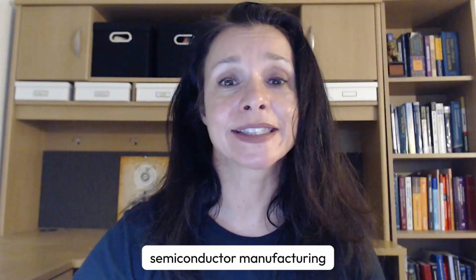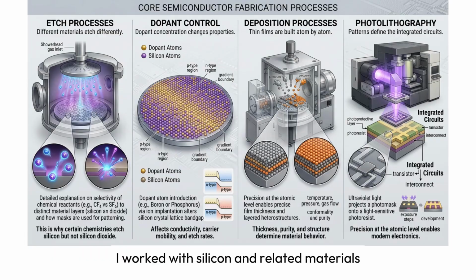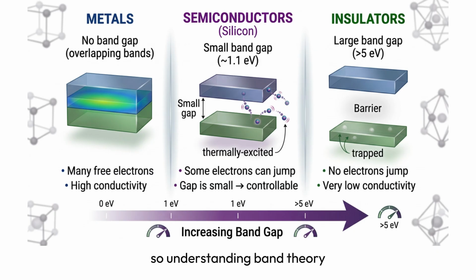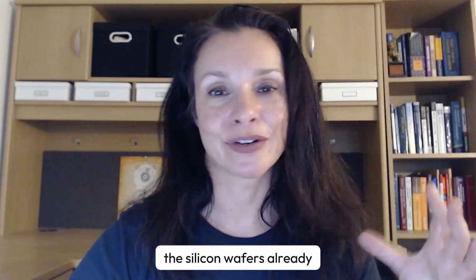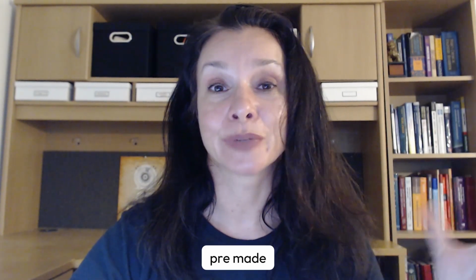When I worked in semiconductor manufacturing, I worked with silicon and related materials every single day in etch processes, deposition processes, and photolithography. Understanding band theory was useful in understanding what was happening in some of these processes, even though we usually received the silicon wafers pre-made.